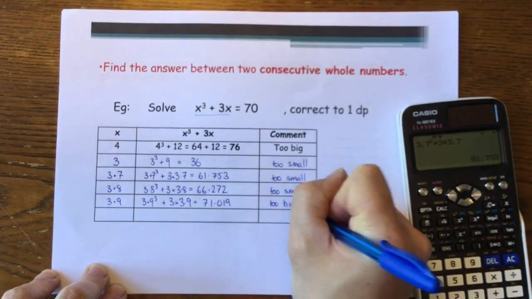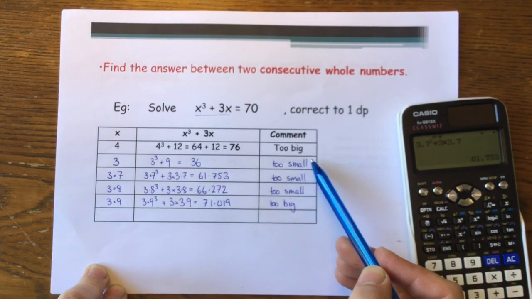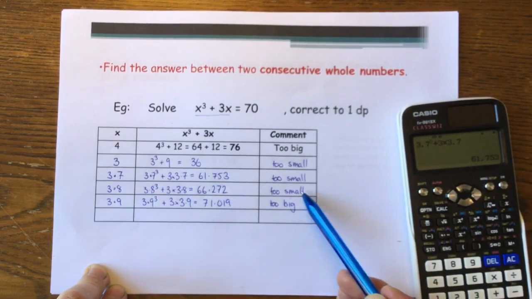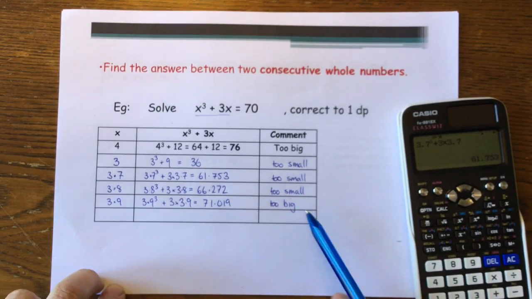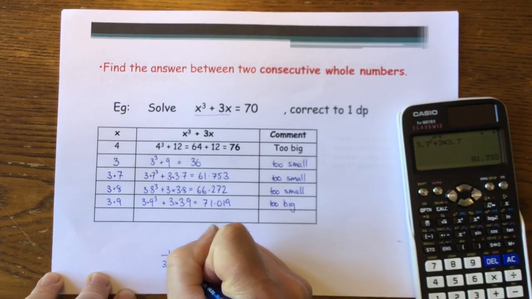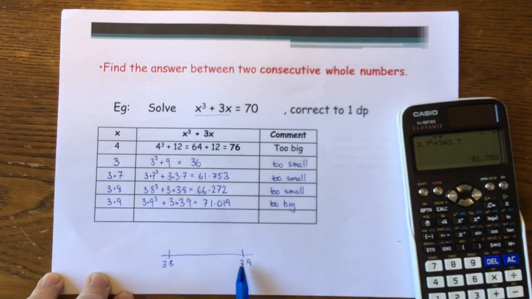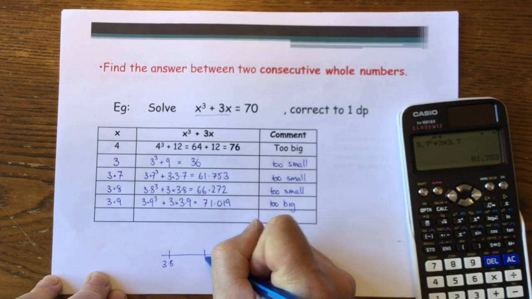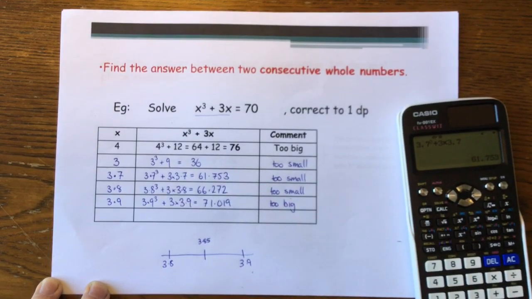Now, just like when we did the consecutive whole numbers, we said this was too big and this was too small. I now know that 3.8 gives me an answer that's too small. 3.9 gives me an answer that's too big. So really I know that my answer is somewhere between 3.8 and 3.9. It's in this gap here. This is the third stage in. We now need to pick somewhere halfway between. So we pick the midpoint, 3.85.